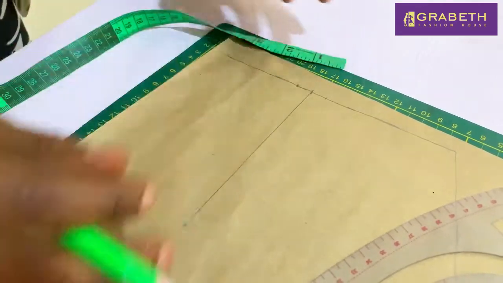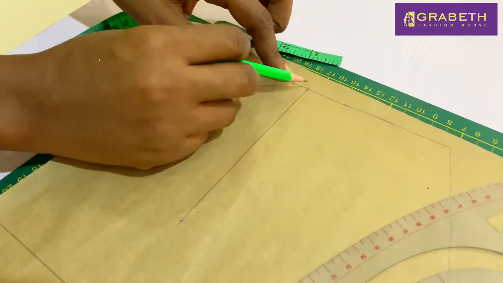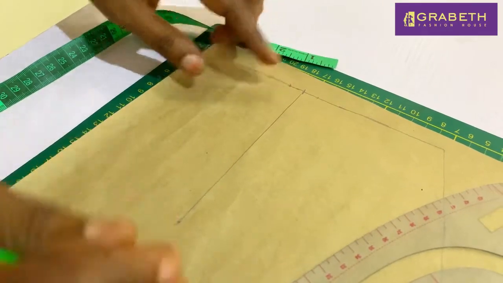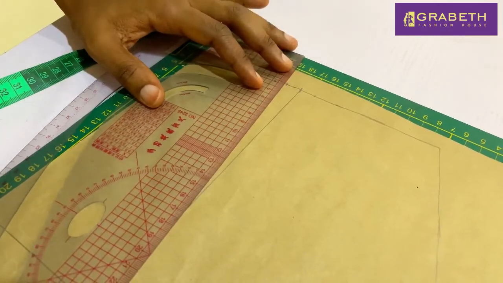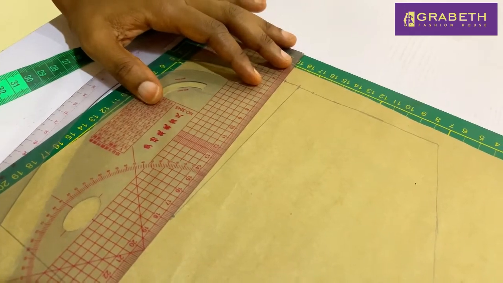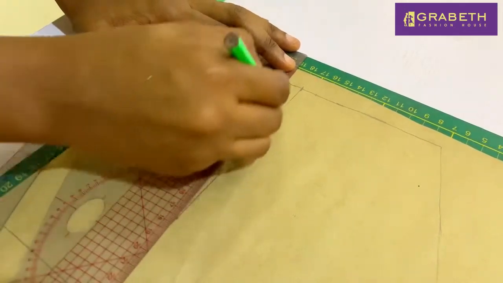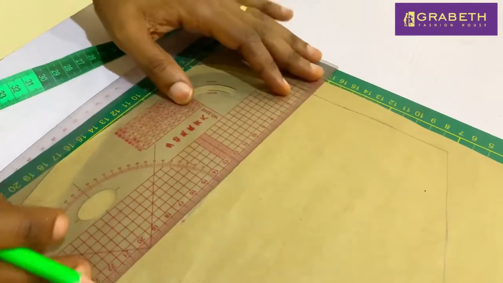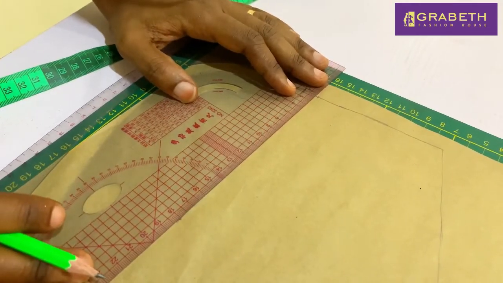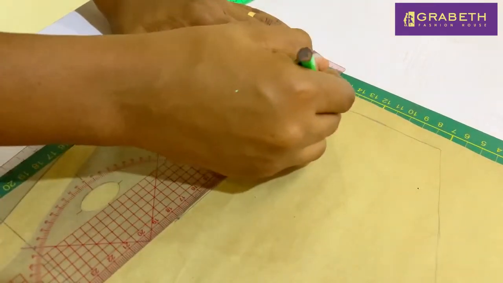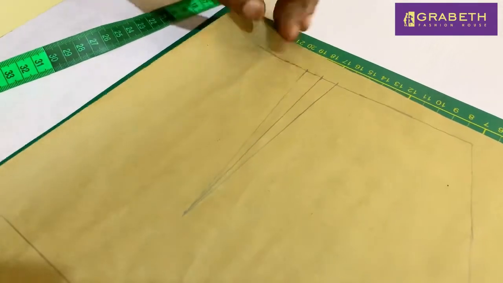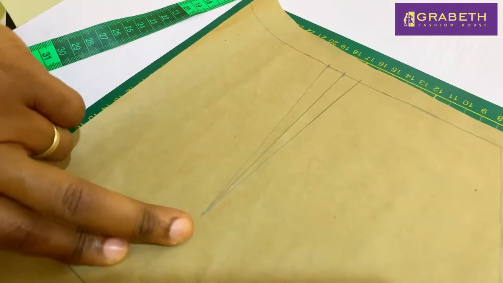All right, once we have done that, we're going to connect this point and this point to this particular point here, and connect it to that point. Yeah, now we have created our waist dart.